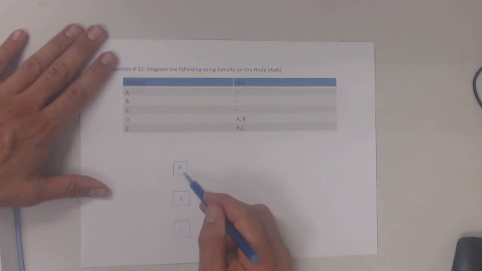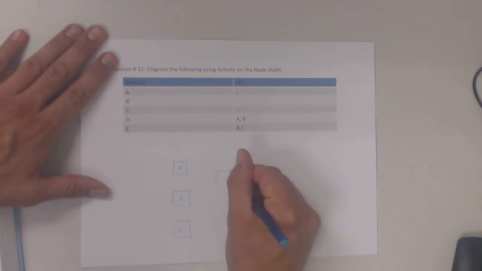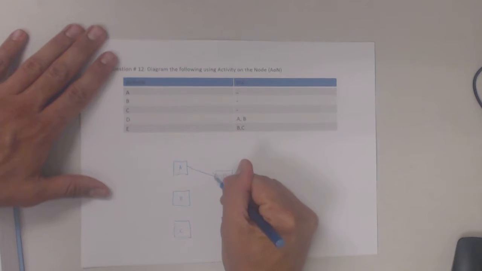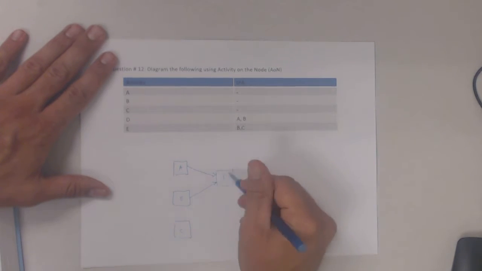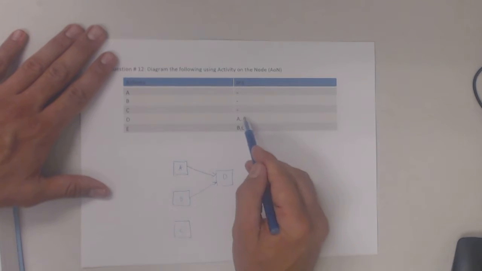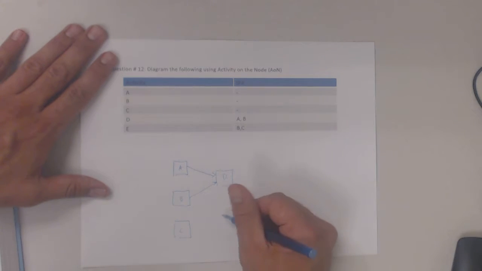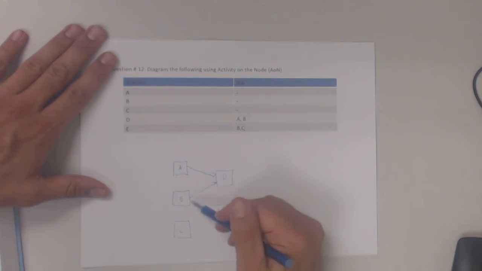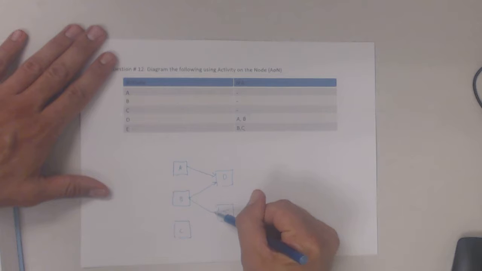Activity D is preceded by both A and B. So all I have to do to diagram that one is link it as follows, right? D preceded by both A and B. It says right there. Activity E, I can put those down here. That's preceded by both B and C, so B and C.